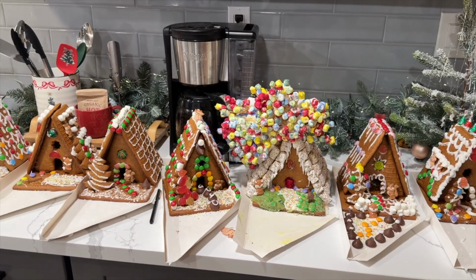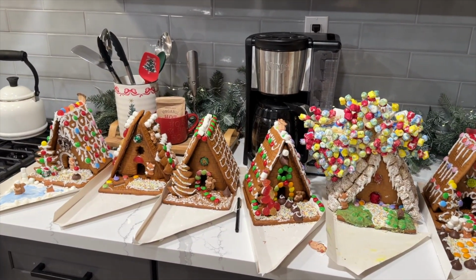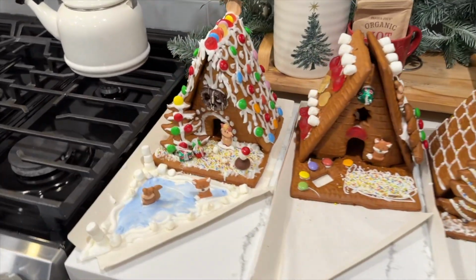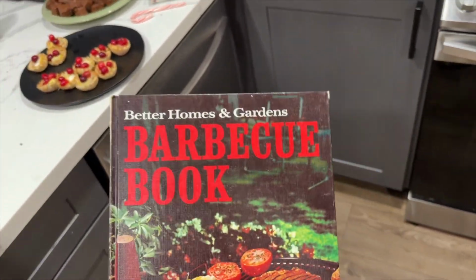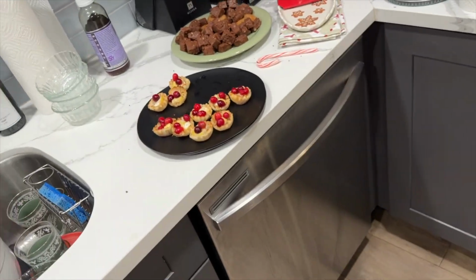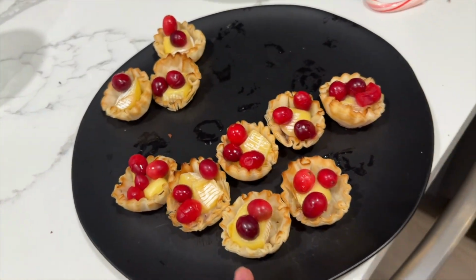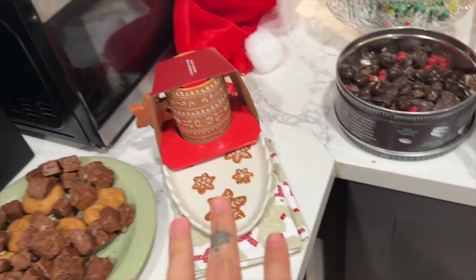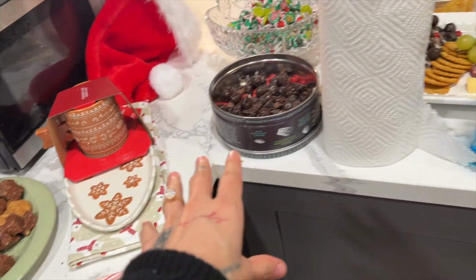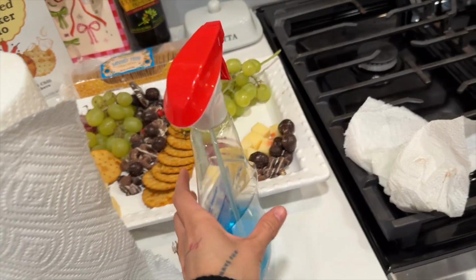Everybody's gingerbread homes turned out so cute. We all voted. This one won. This book was an absolute hit. People loved it. Just really cool to look through. Somebody came with these. Like, these are just so cute and precious. These were delicious. Somebody won. This is not for human consumption or a prize, as you can see.